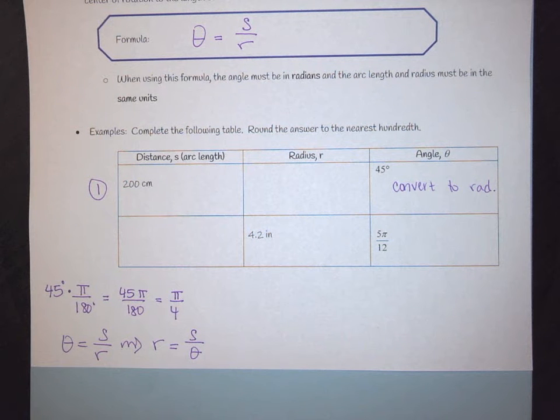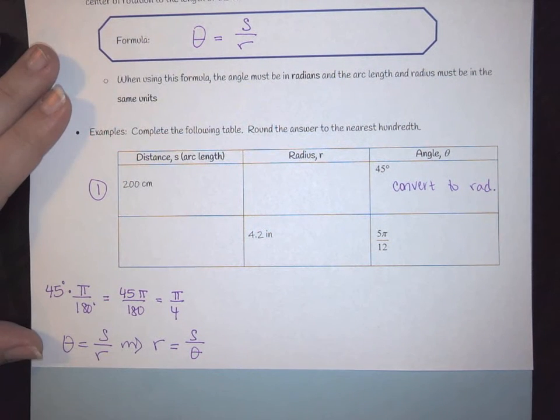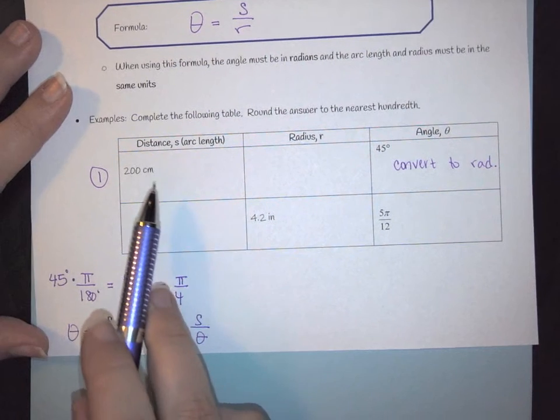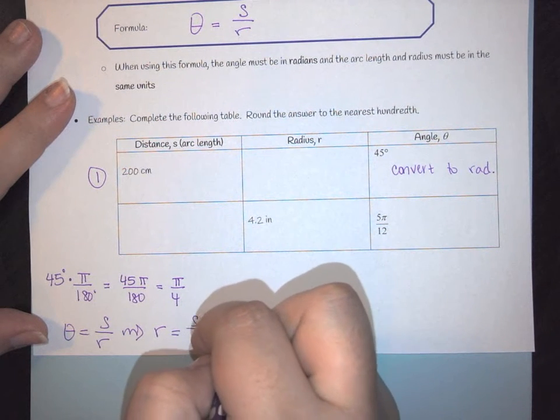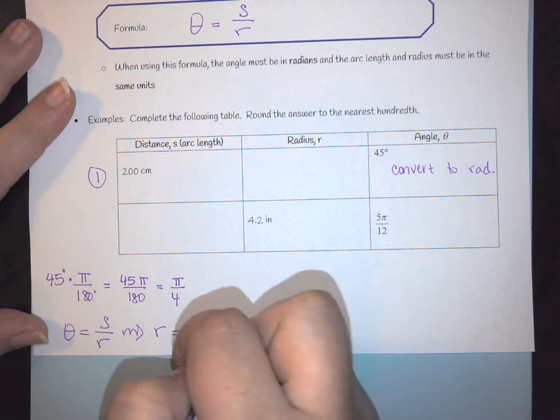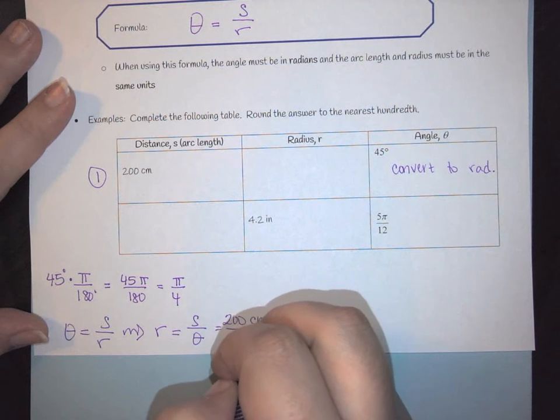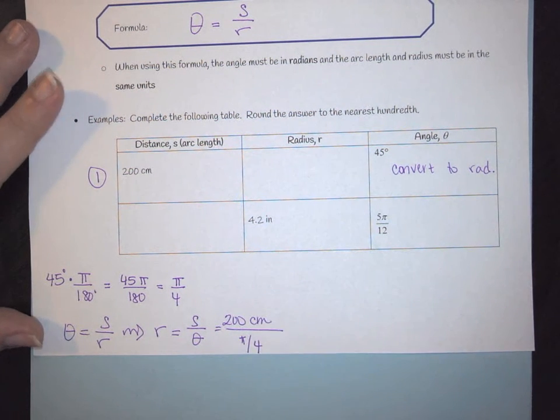And then all we have to do is plug in the information we have. First and foremost, my S is 200 centimeters, and my theta was pi over 4.